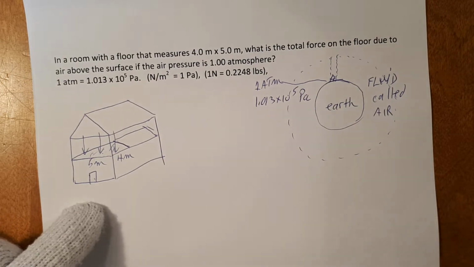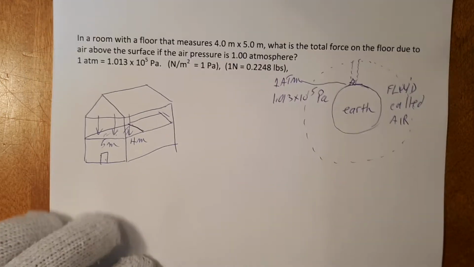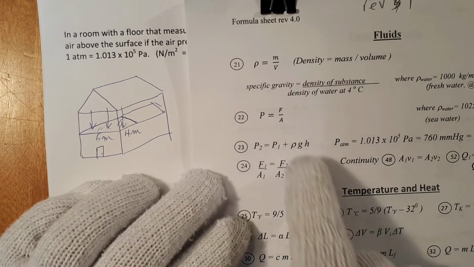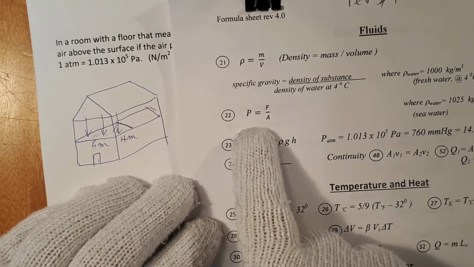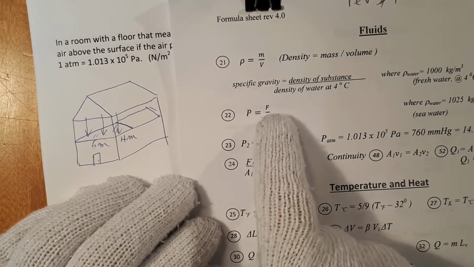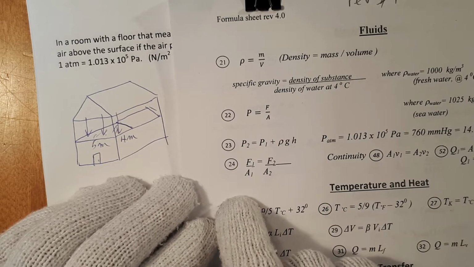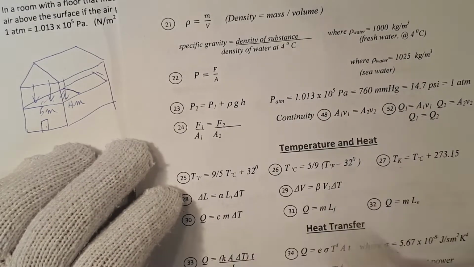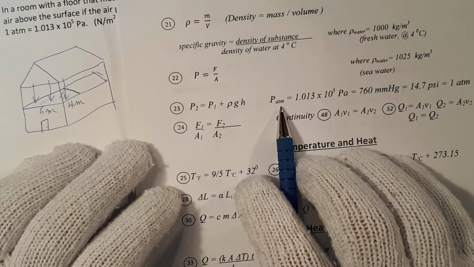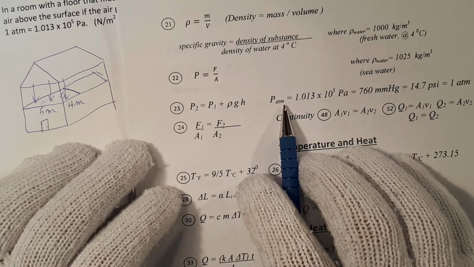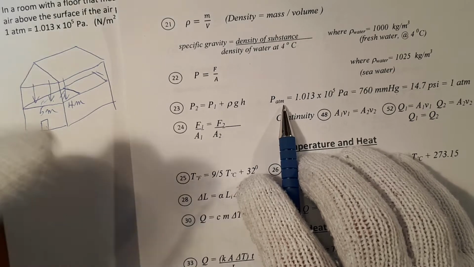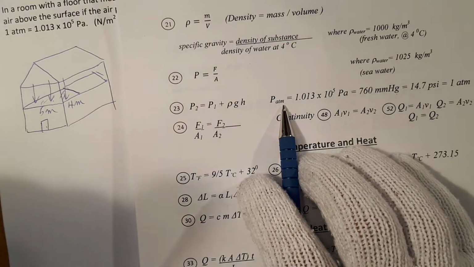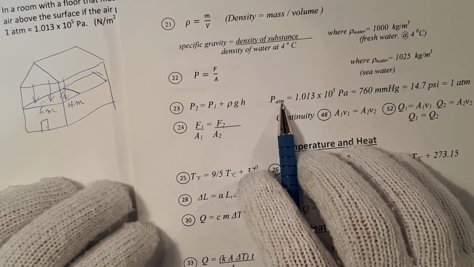Let's have a look at our equations. The equation we're interested in is this one. Pressure is equal to force divided by area. And we also need to understand here the pressure of 1 atmosphere. This is the pressure of all of the air pushing down on us from the surface of the Earth that extends all the way to space.